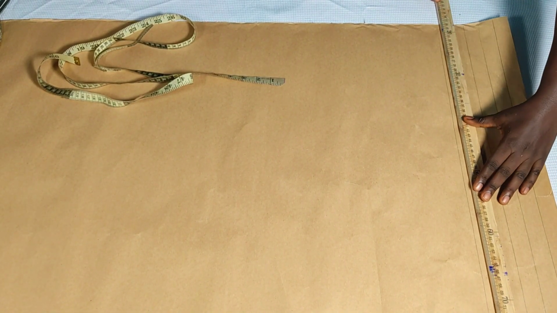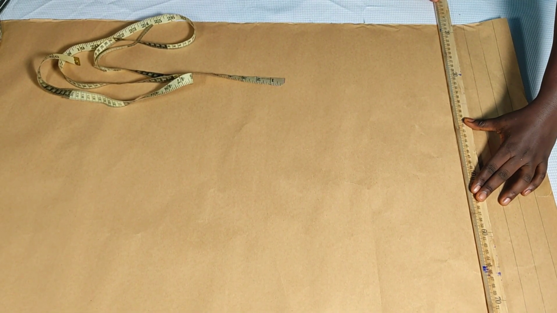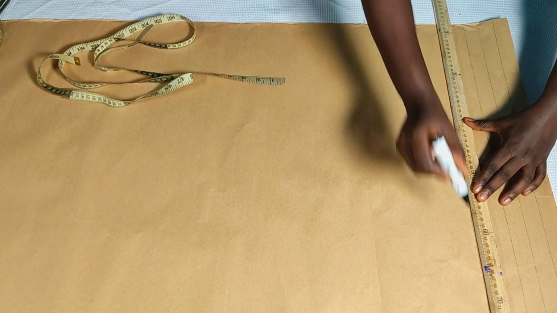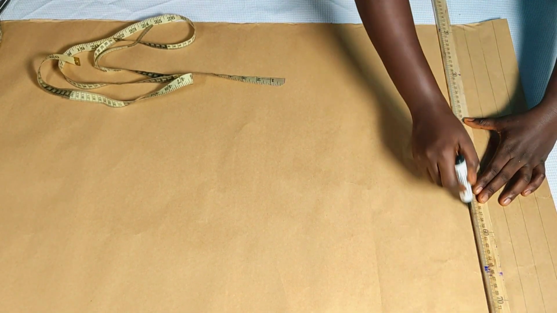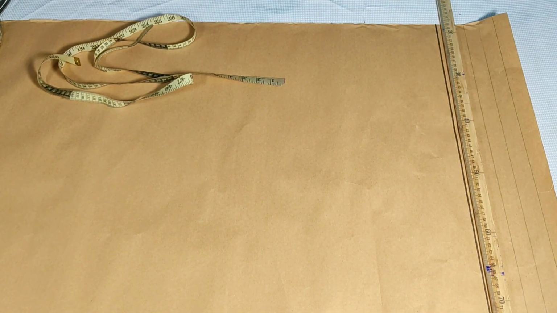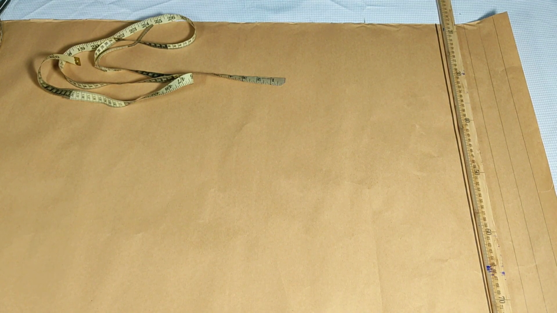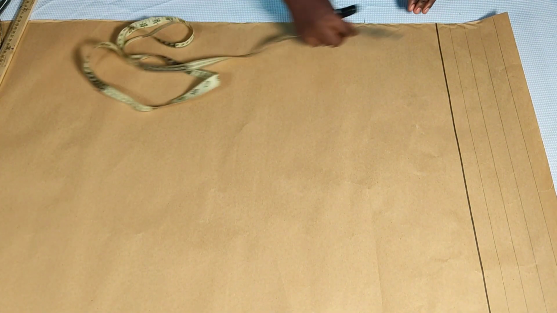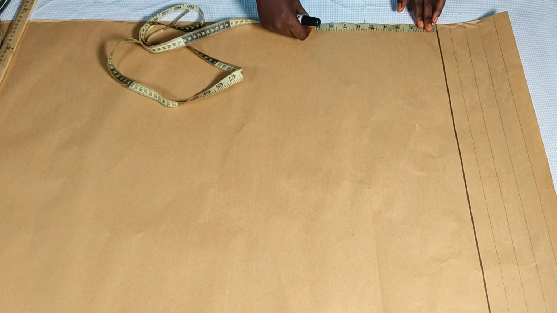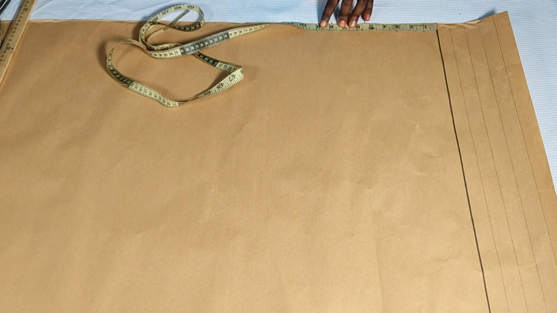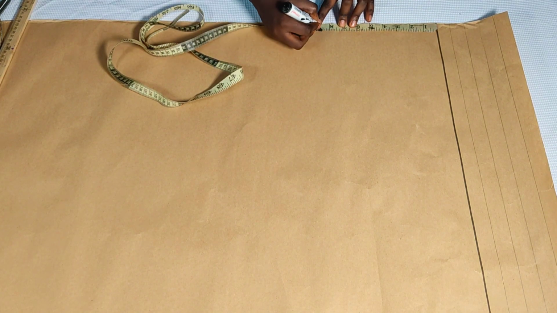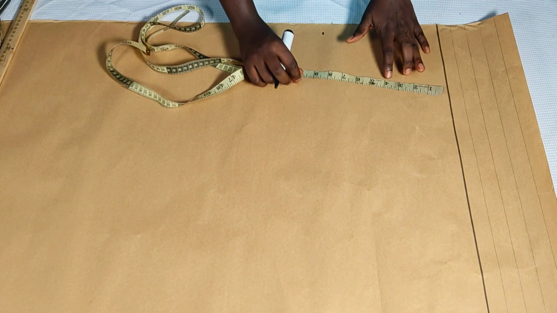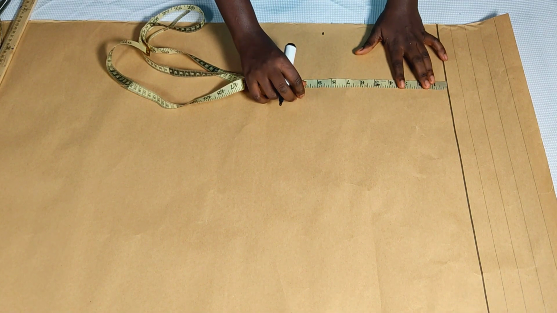Okay, so I went ahead to draw my shoulder line. Yes, as you can see me doing. So get your shoulder line, which also serves as your starting point for your drafting. So it's time to insert my vertical measurement. So my shoulder to my waist is 8.5.